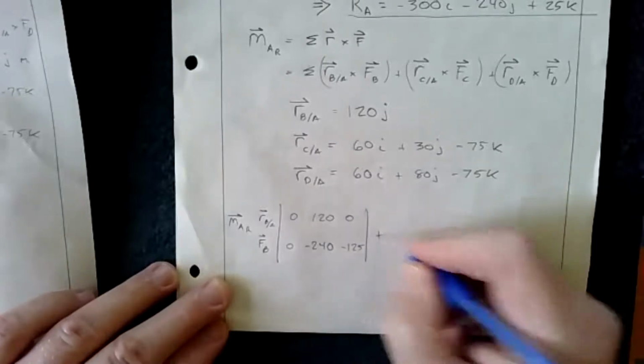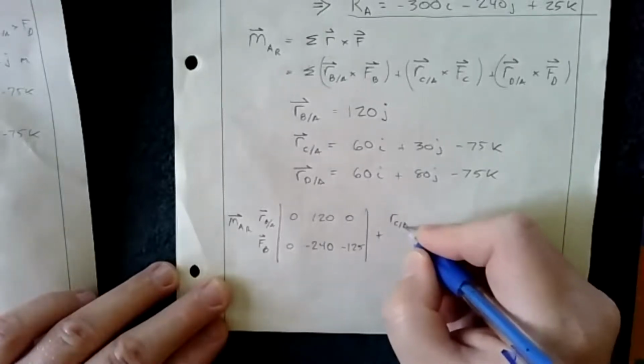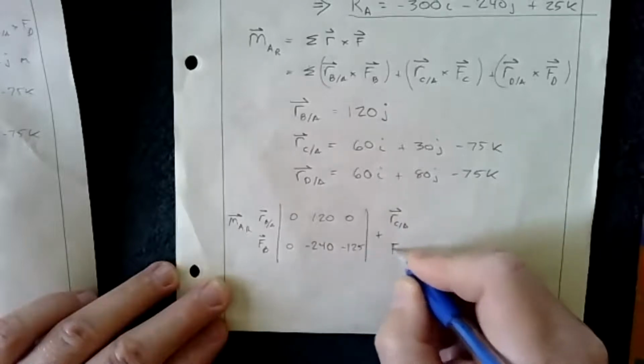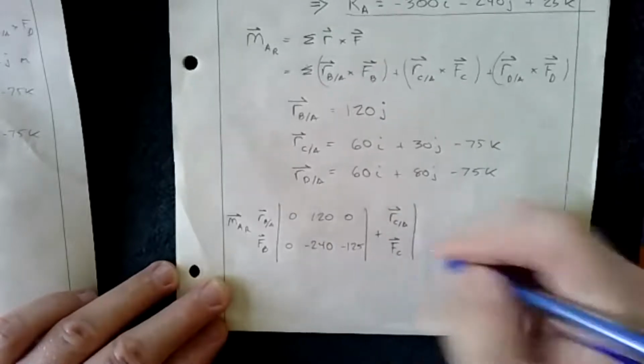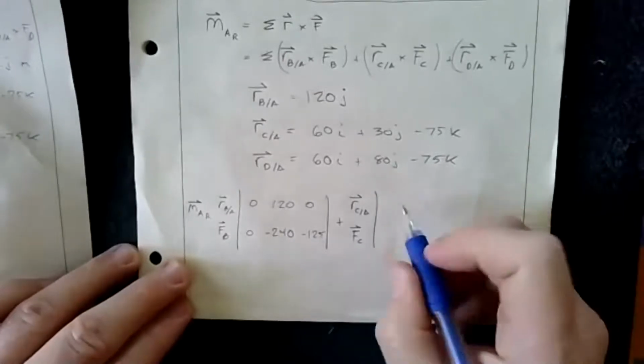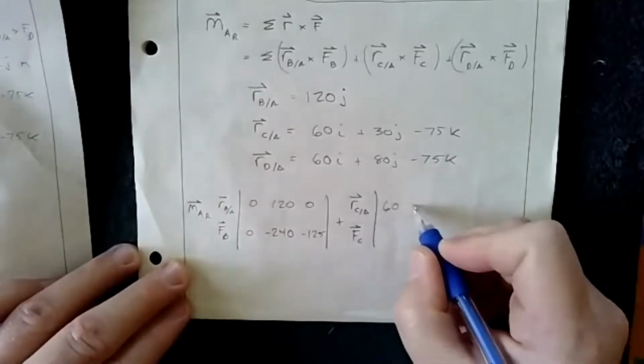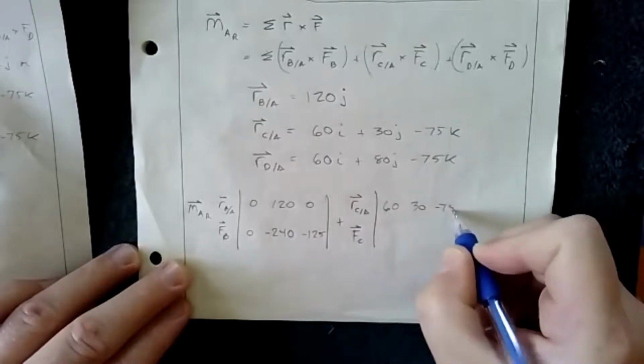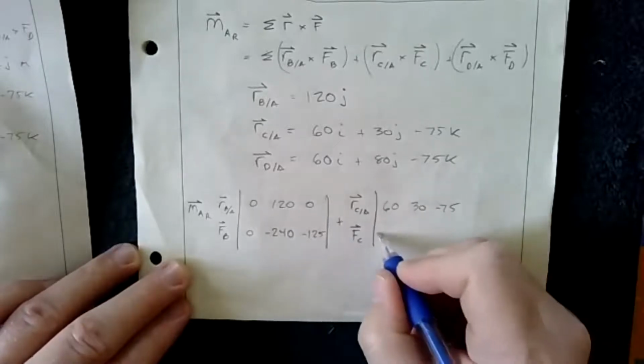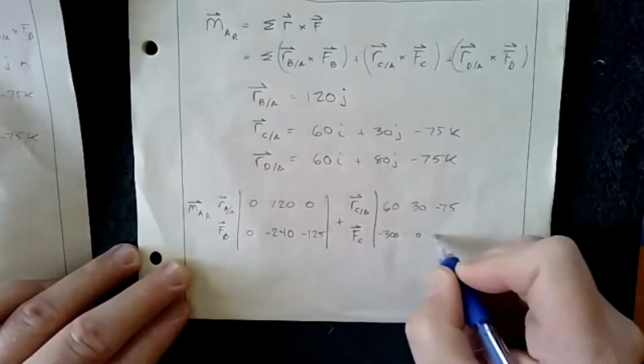Then plus R_C relative to A crossed with the force at C: we have 60, 30, negative 75, and negative 300, 0, 0. Sorry.